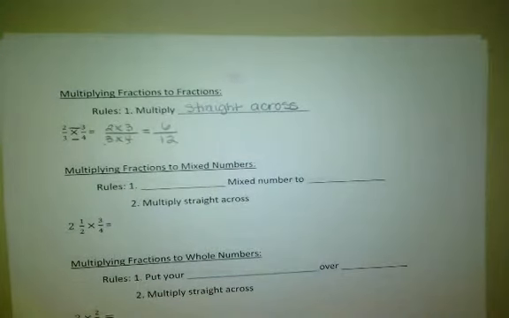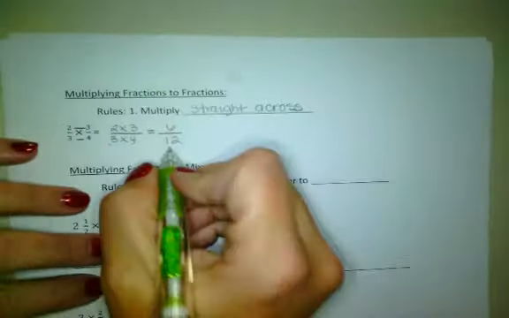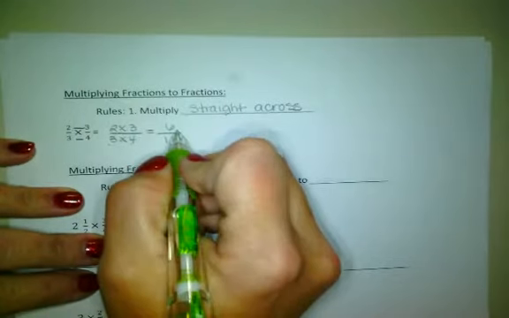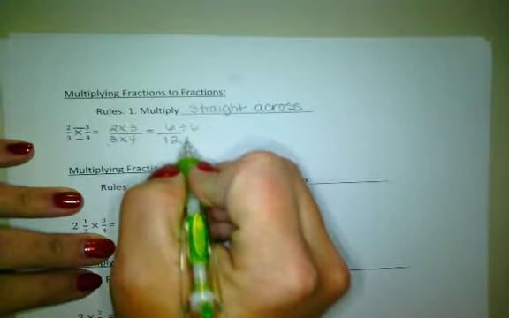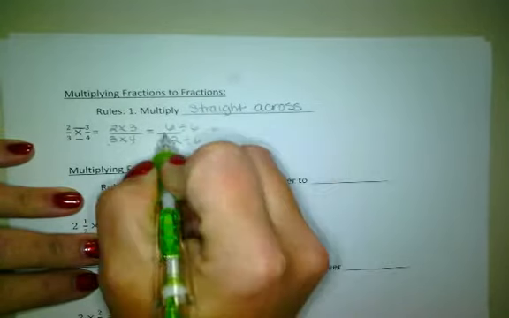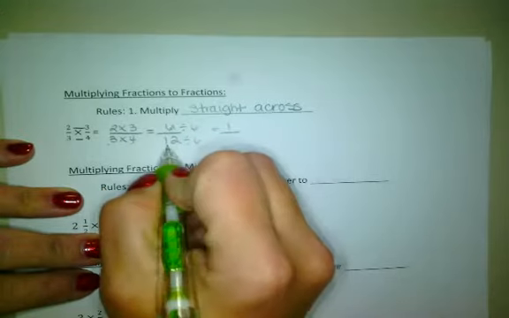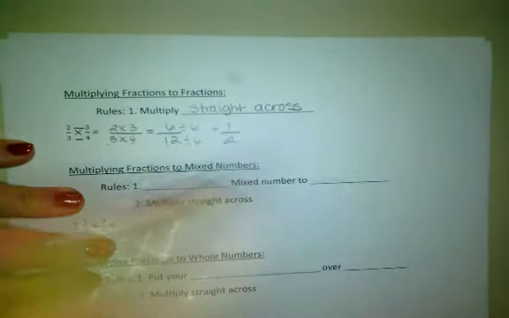Now, always understand that if you can reduce a fraction, you should reduce it. If you can't, then leave it as is. Sometimes they'll leave it not reduced, sometimes they won't. So always make sure you check that and make sure you read the instructions. In this case, we can reduce this because 6 goes into 6 and 6 goes into 12. So 6 divided by 6 is what? 1. 6 divided by 12 is 2. So your final answer would be 1 over 2.